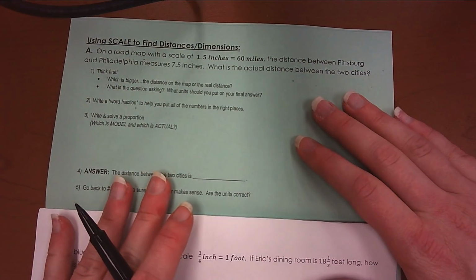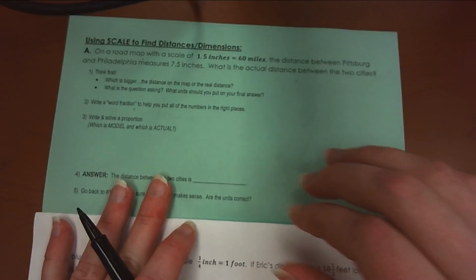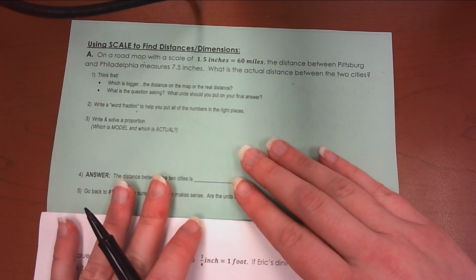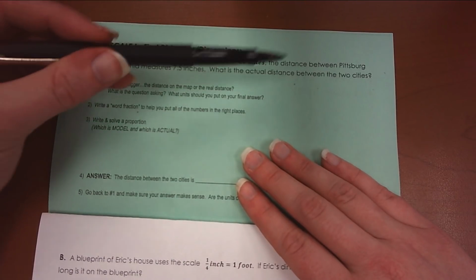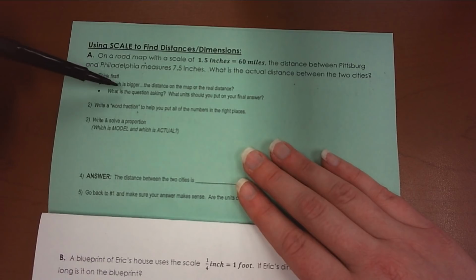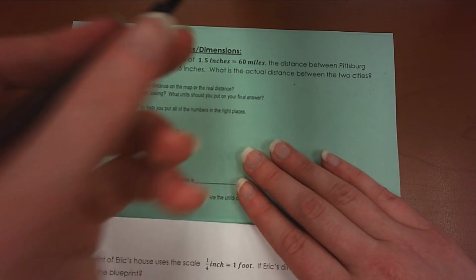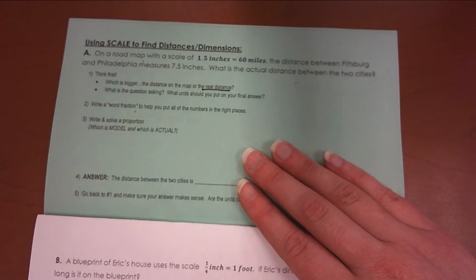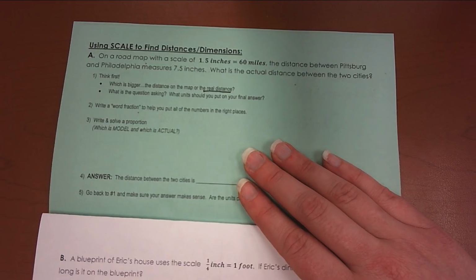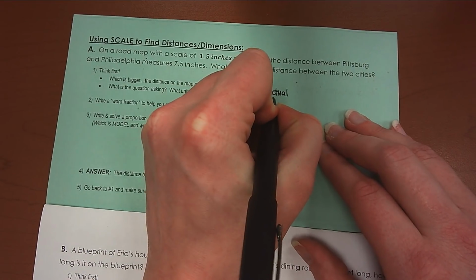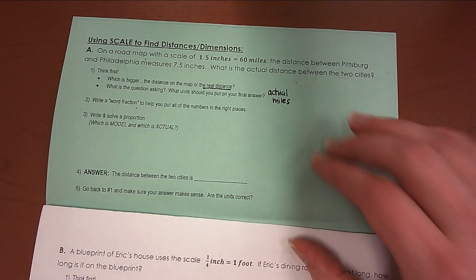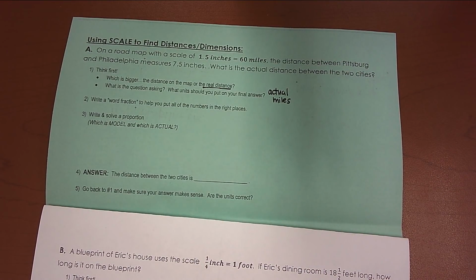So when we open this up then, we're going to use scale now to find some dimensions and distances. Part A says, on a road map with a scale of 1.5 inches is equal to 60 miles, the distance between Pittsburgh and Philadelphia measures 7.5 inches. What is the actual distance between the two cities? Think first, which is bigger, the distance on the map or the real distance? In this case, that would be the real distance. And then what is the question asking? What unit should you put on your final answer? It's asking for the actual distance, and it wants it in miles. So the actual miles is what it's asking us for.